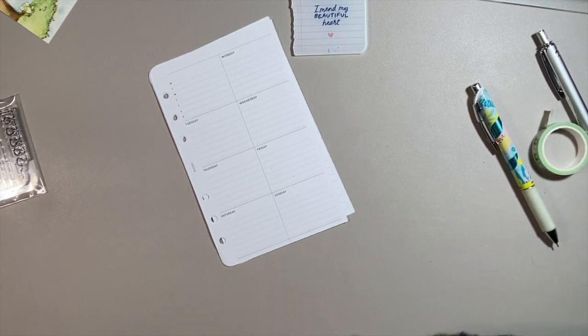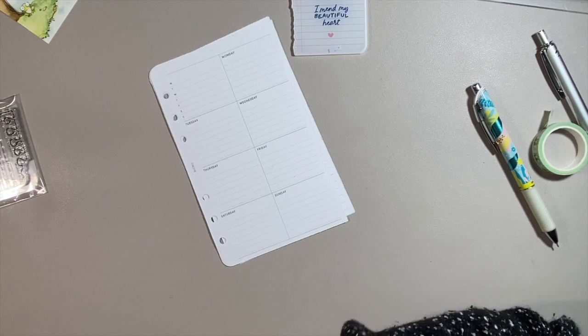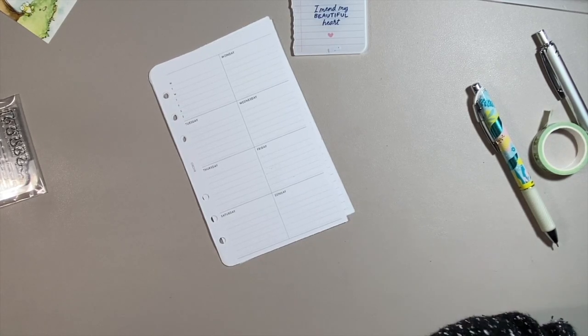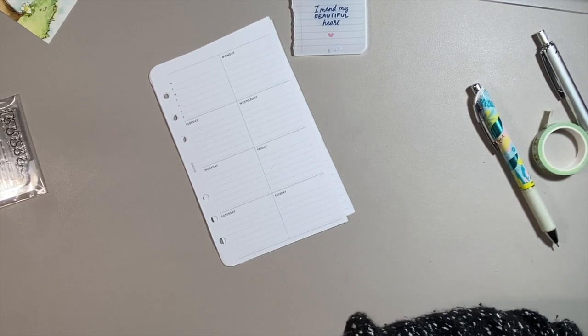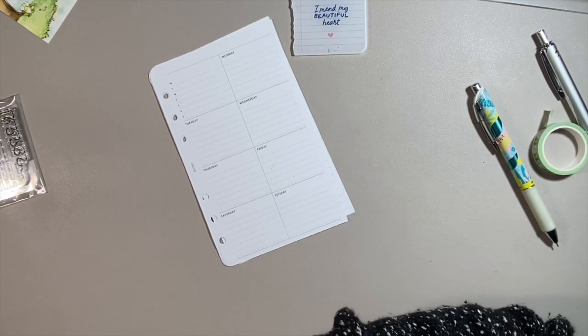I'm just wondering if I could turn that into any other purpose. What else could I do with that? I could cut out some paper from somewhere and put it on the front like a note paper. Or I don't really need a dashboard for the week because this is a dashboard. I just want to cover that up so that I know that's not my front cover page.